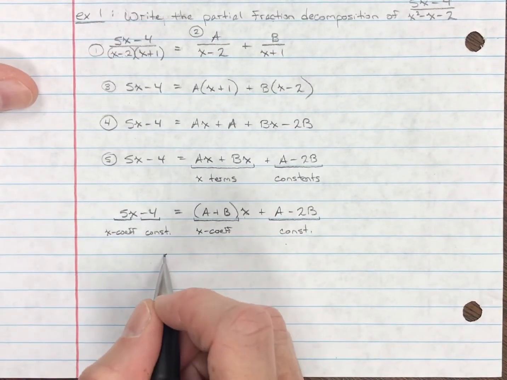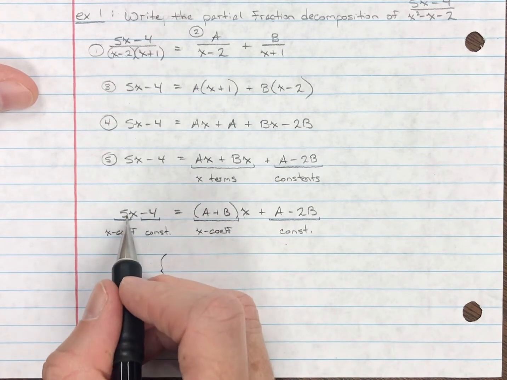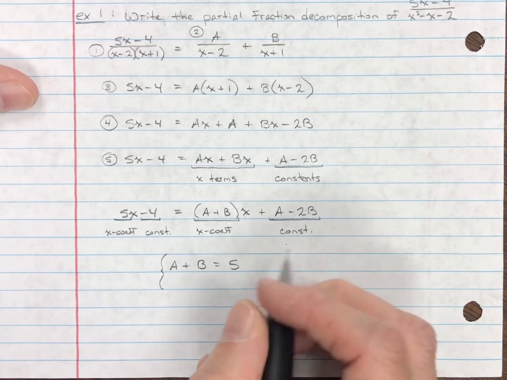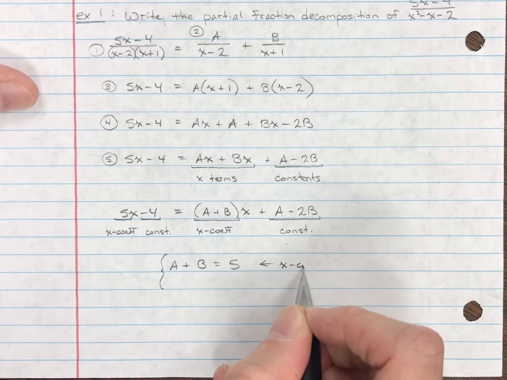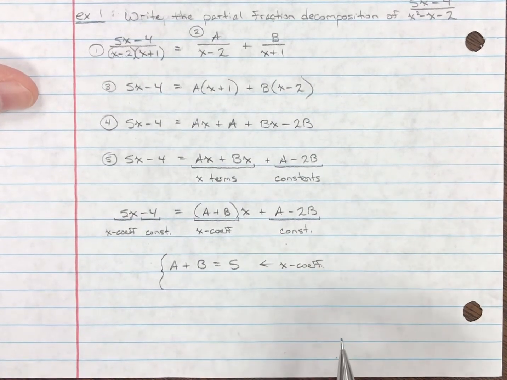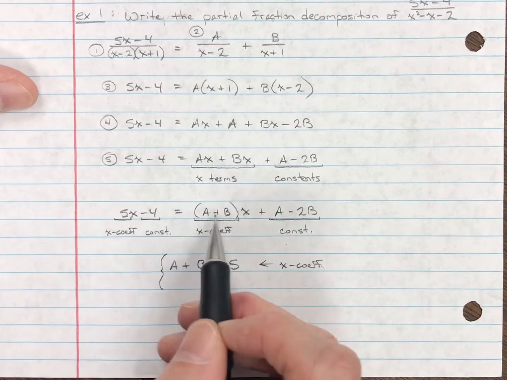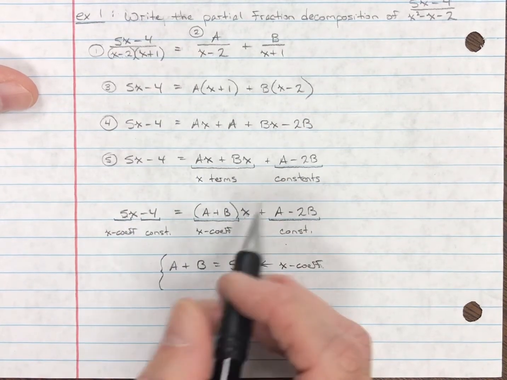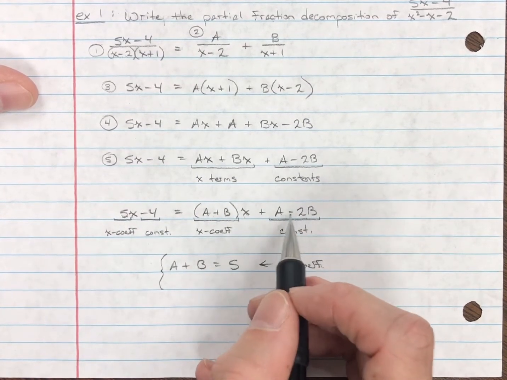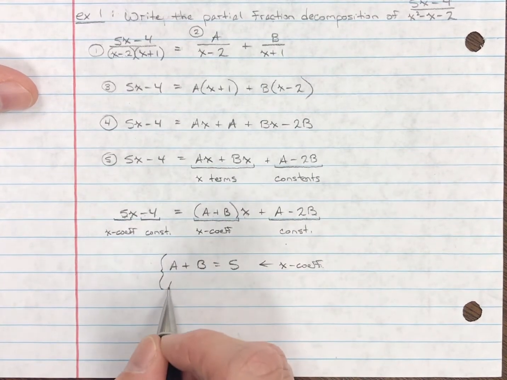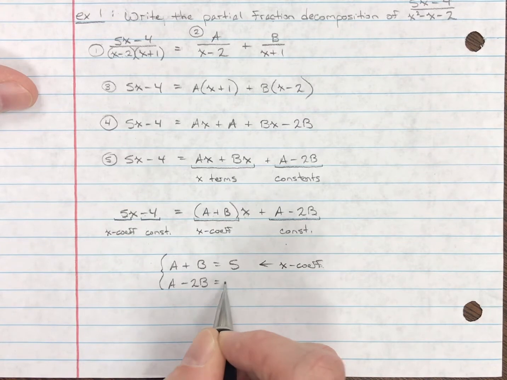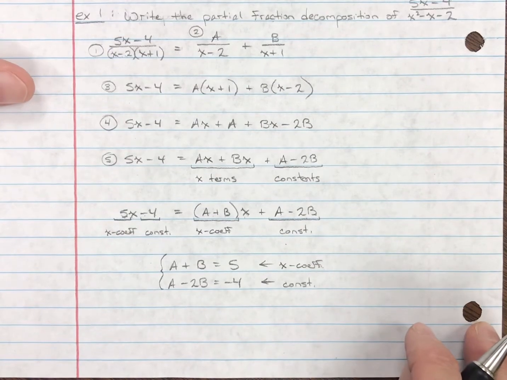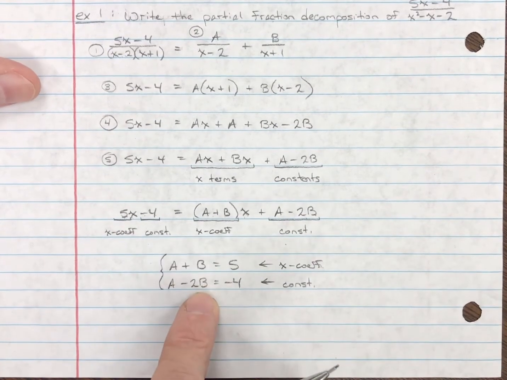Okay, well let's notice. I need to have, here's a system, x coefficient equals x coefficient. So a plus b is equal to 5. These are the x coefficients. That's an equation for the x coefficients. For the left side to equal the right side, a plus b must be 5 to have 5x. For the left side to equal the right side, a minus 2b must equal negative 4. And these are the constants. Okay, there you have it. This is a system of linear equations.